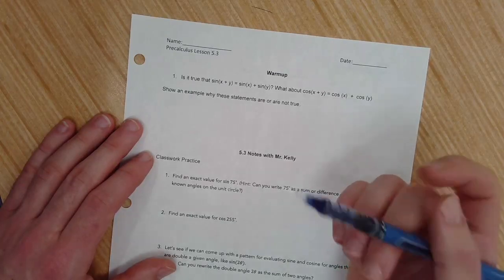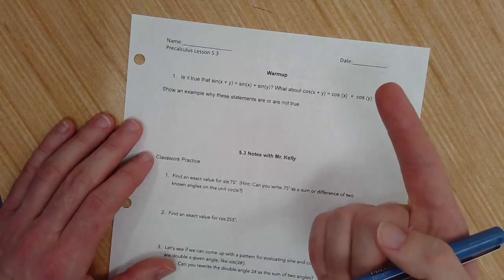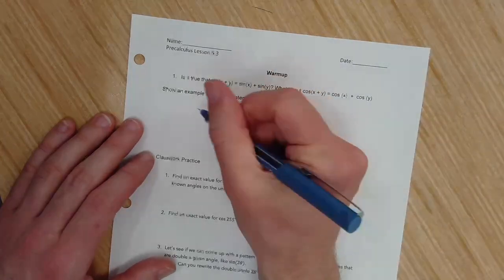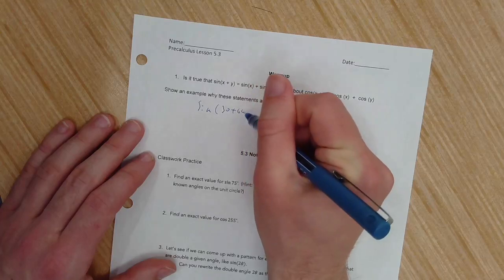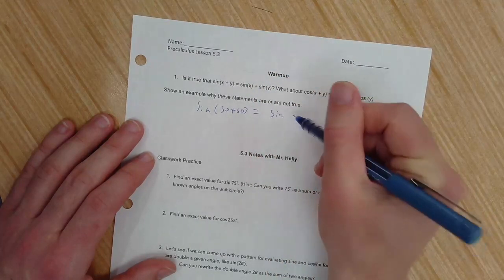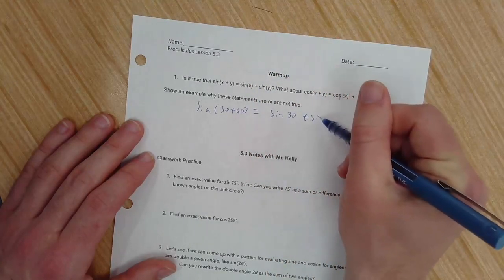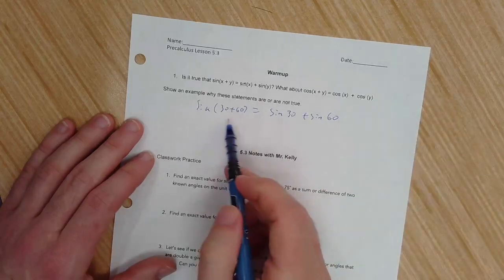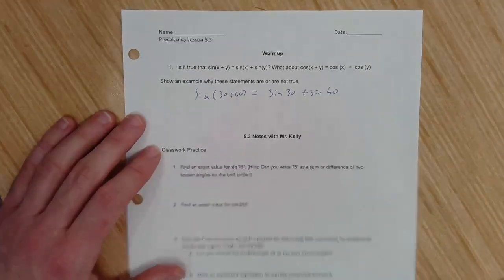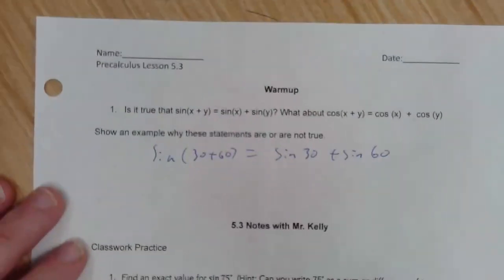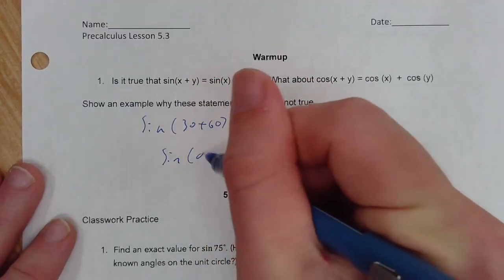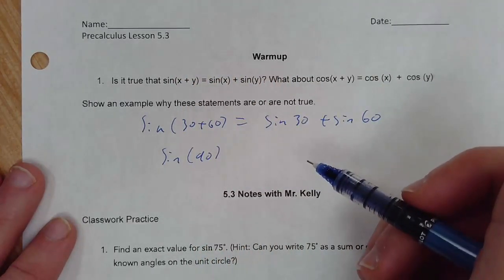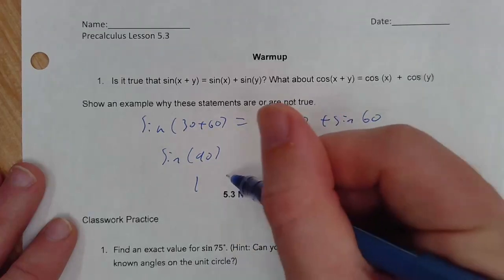What about something that's on the unit circle? 30 and 60, I like that. So does sine of (30 plus 60) equal sine 30 plus sine 60? That's the question. Well, what's 30 plus 60? 30 plus 60 is 90. And what's sine of 90? 1. Okay. Is that equal to this?